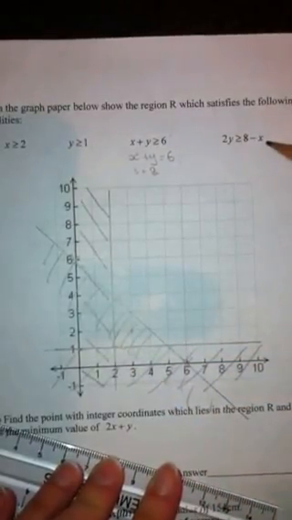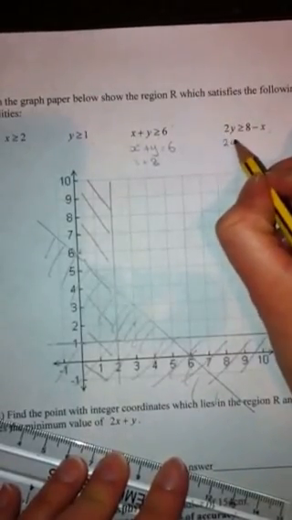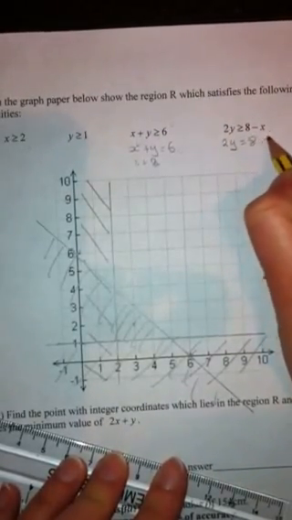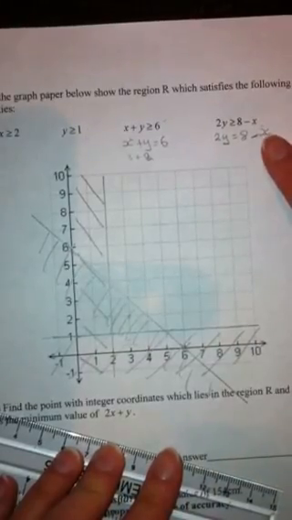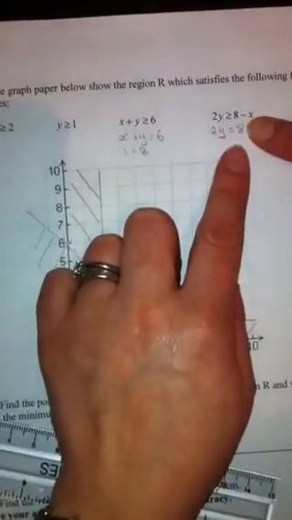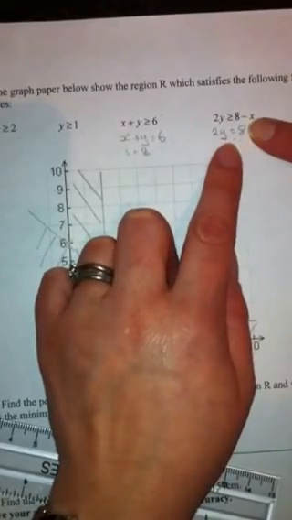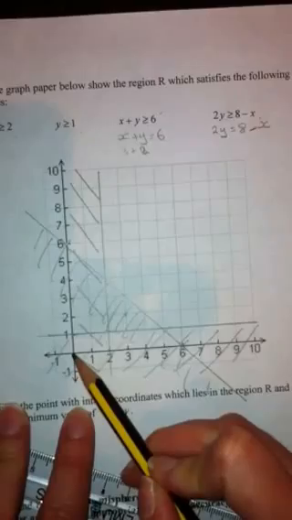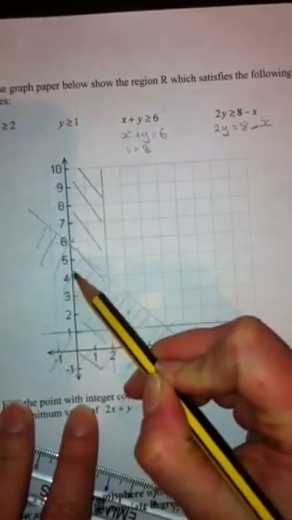And then we need to draw this final line here. So we can think about what would happen if we were trying to draw the line 2y equals 8 minus x. Again, we can think, well, what happens when x and y are 0? If x is 0, and I can cover it up because it's 0, then 2y equals 8. So if 2y equals 8, then y is going to be 4. So when x is 0, y has the coordinate 4, so I can mark that on the graph.